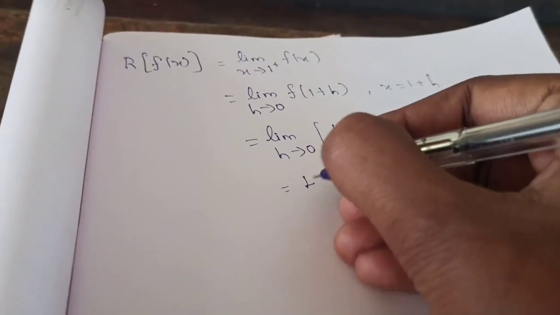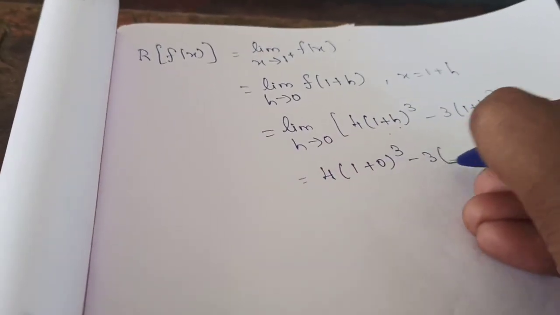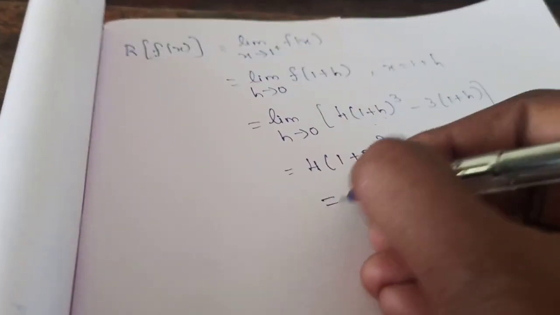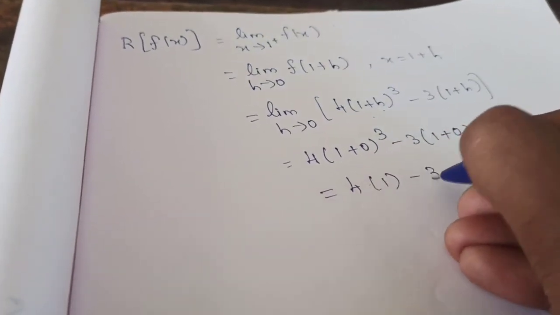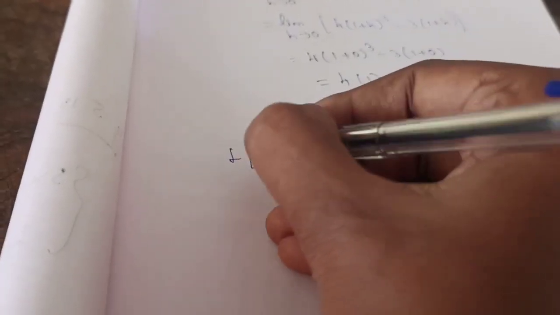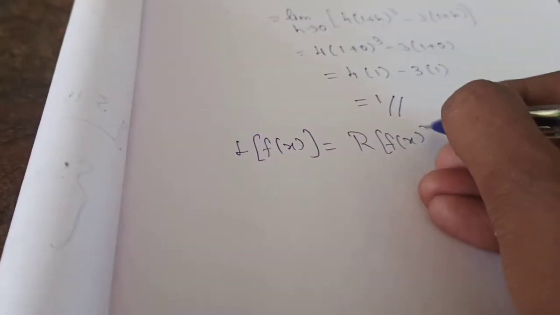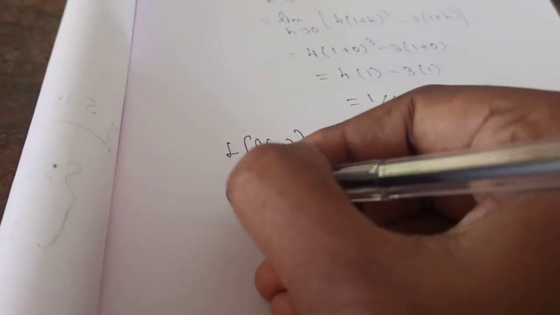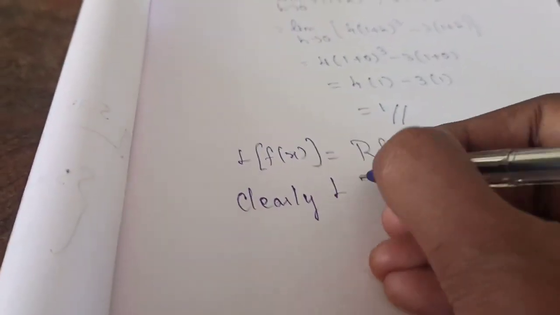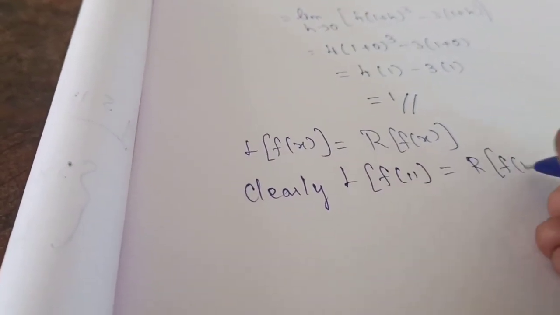If you need, you can write one more step. So 4 into (1 plus 0) the whole cube minus 3 into (1 plus 0). So that's equal to 4 into 1 minus 3 into 1. So 4 minus 3, the value is 1. So the left hand limit and right hand limit are both equal. Is it right? So L of f of x is equal to R of f of x. So we are going to conclude the answer clearly. L of f of 1 is equal to R of f of 1.